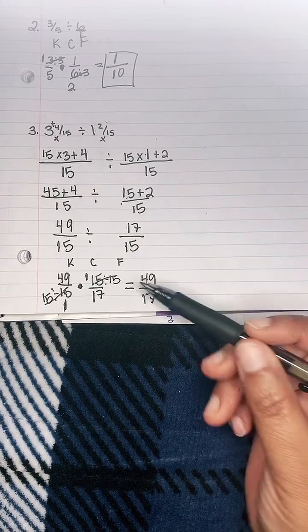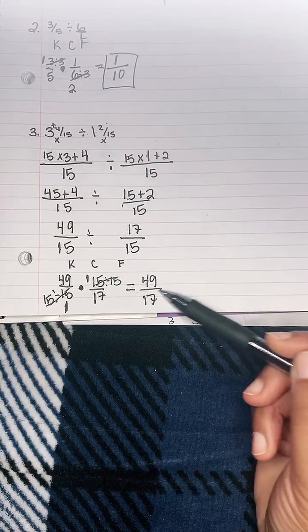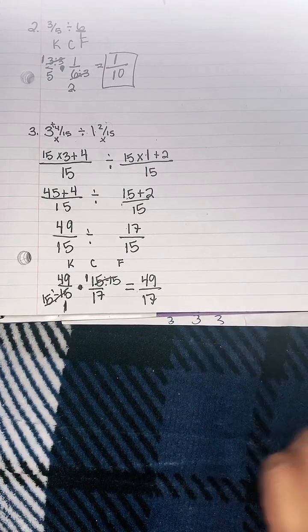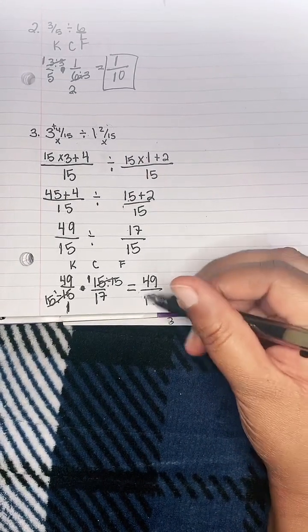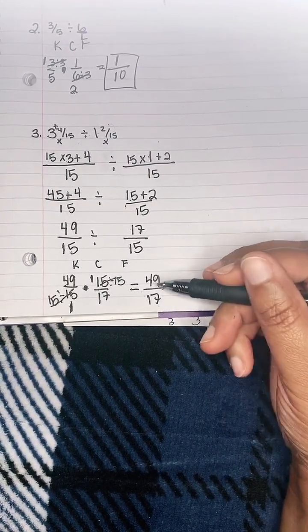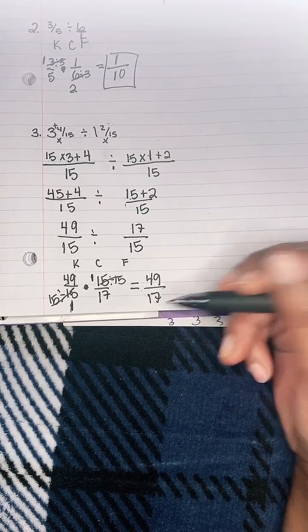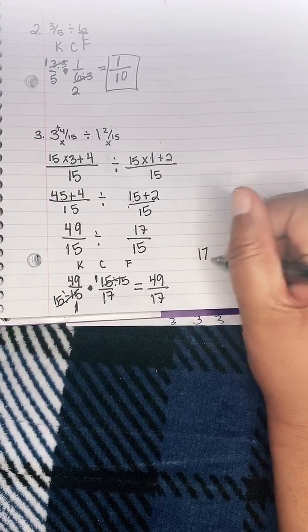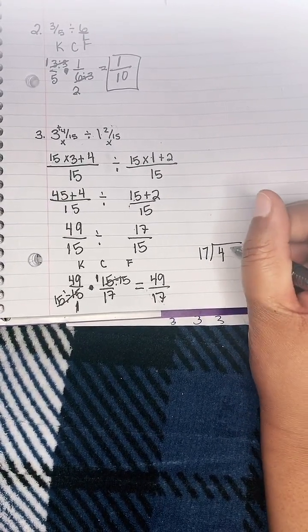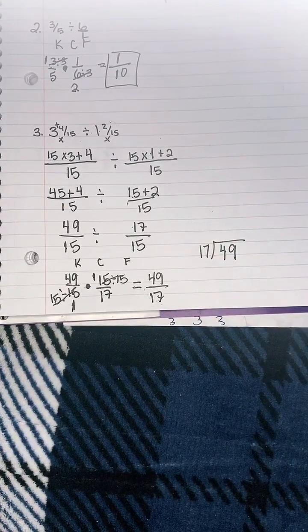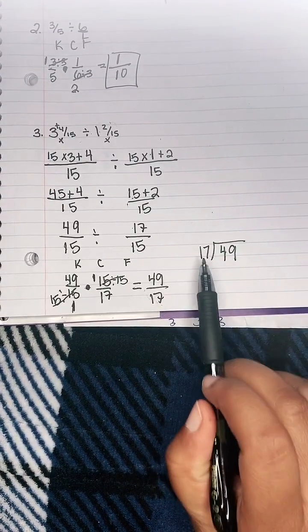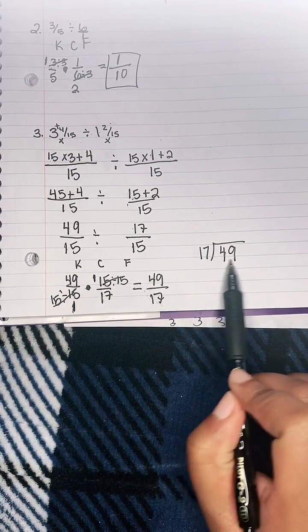Okay, good. So now we have 49 divided by 17. And then we're going to change. Remember, we cannot leave it like this because the numerator is bigger than the denominator. So now we're going to do 17 into 49. So how many 17s can we fit into 49?